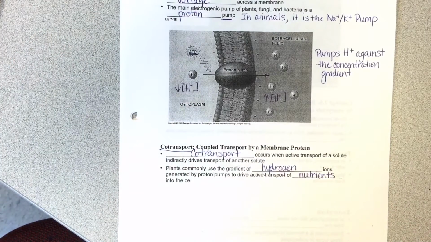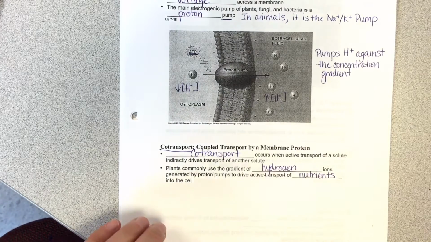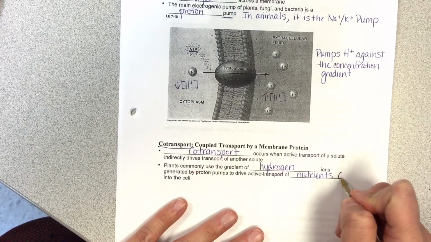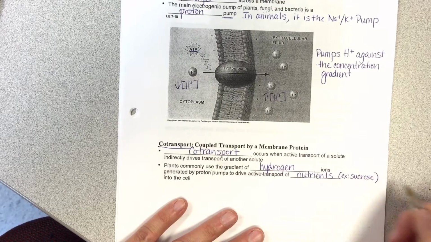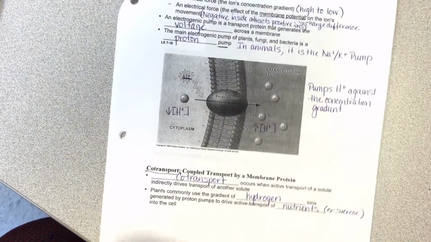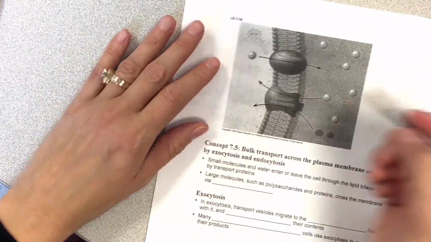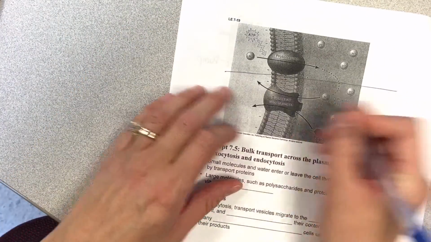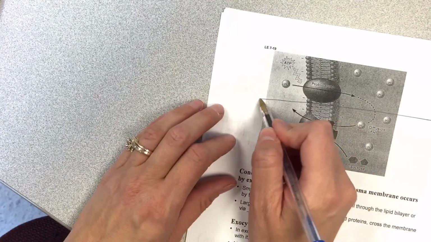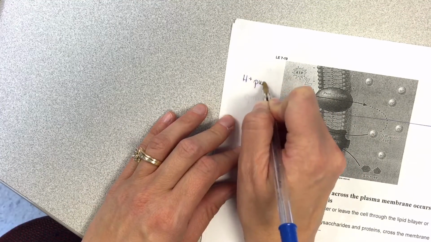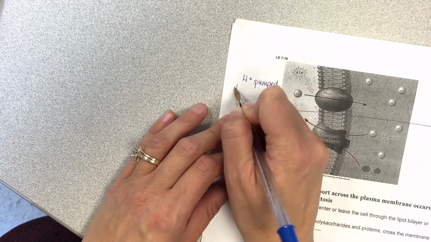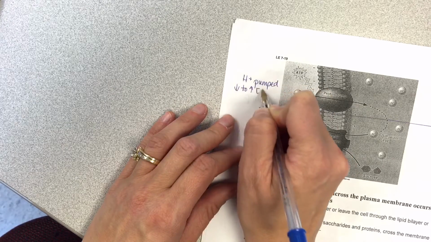So that's what the next picture, if we flip it over, shows you. It shows you sucrose coming into the cell. So I'm going to put here an example. Sucrose would be an example of one of those nutrients. So you look at this picture here. This part right here was the same picture as before. So the H pluses are pumped from low to high concentration.